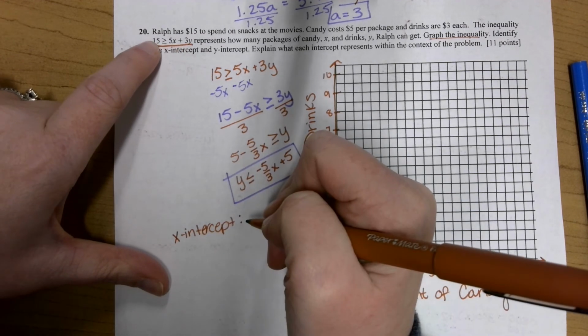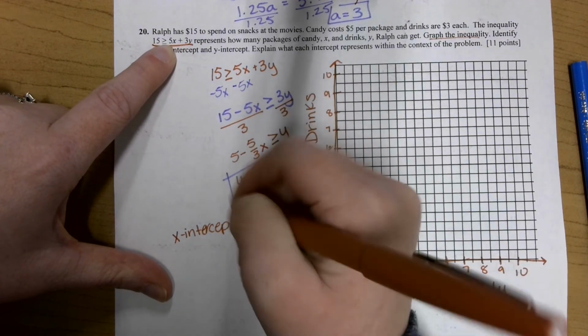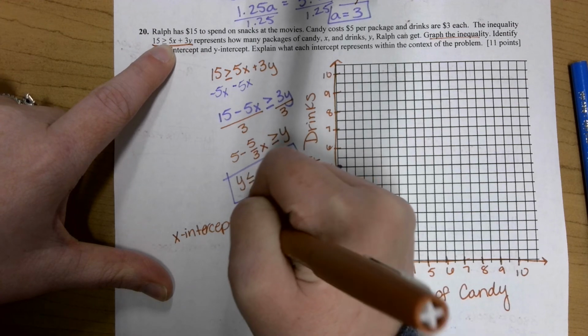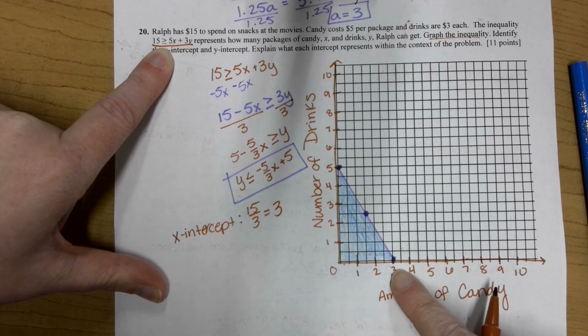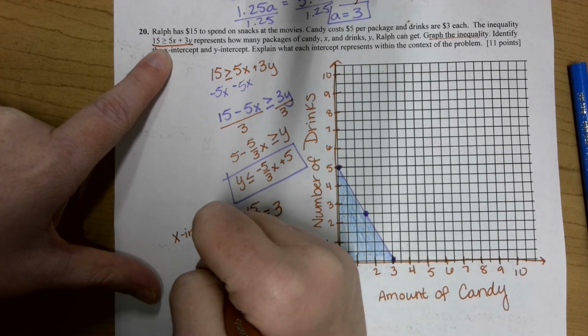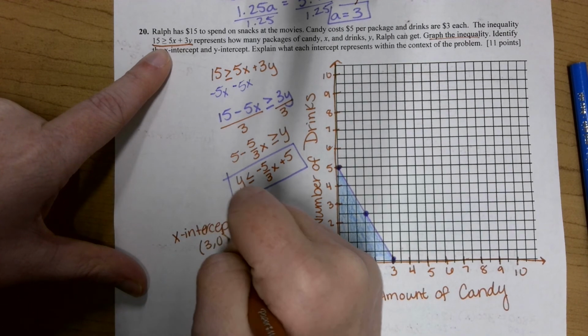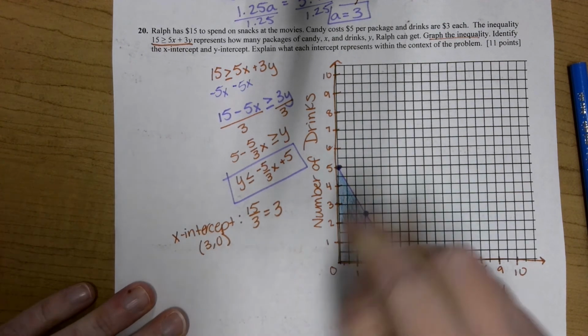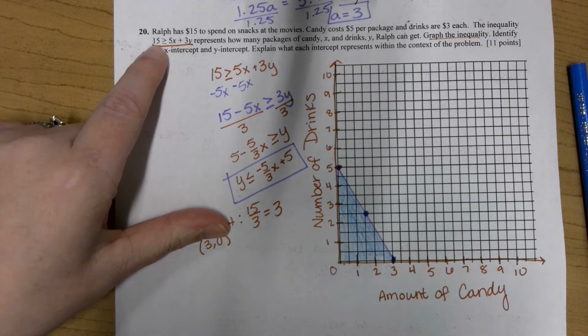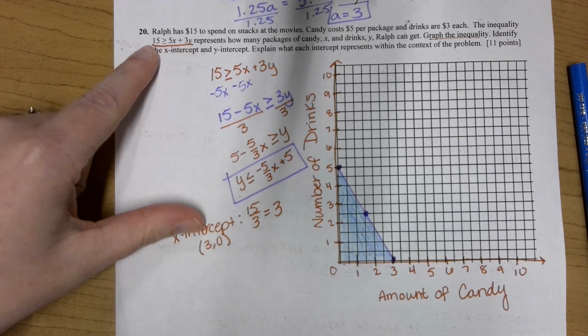So it'd be this number divided by whatever's in front of x. So 15 divided by 5, which would be 3. And if you look here, my x-intercept is 3. Or, well, 3, 0, if we're going to be correct about it. And for my y-intercept, you would do the same thing. You would take the 15 divided by the 3, and you should get 5.